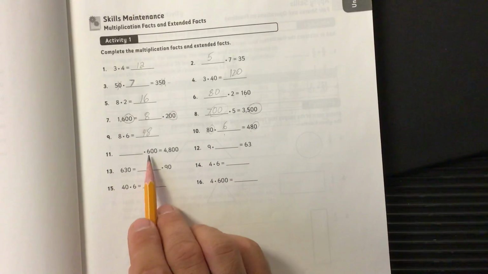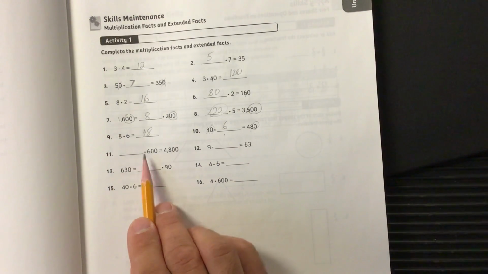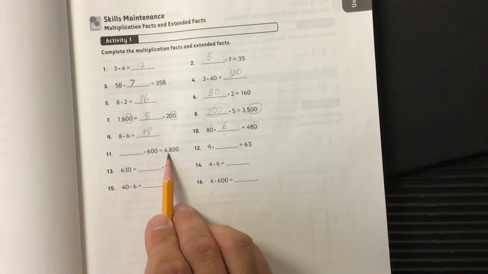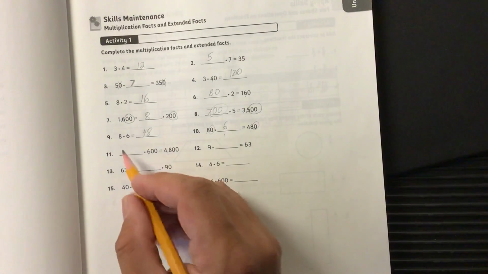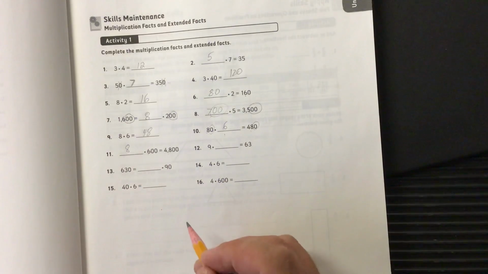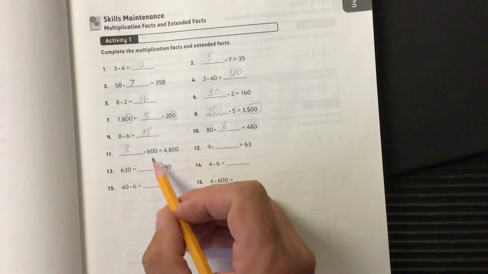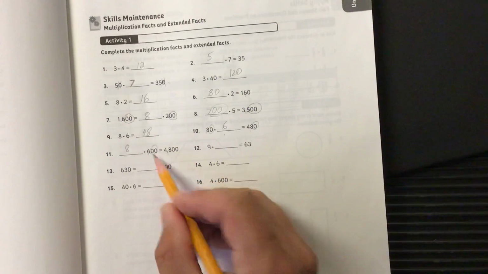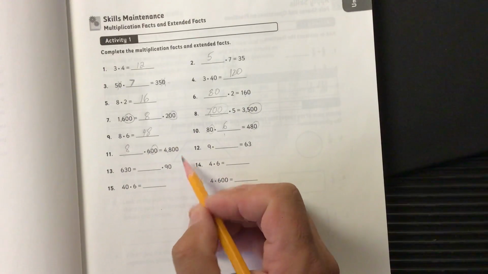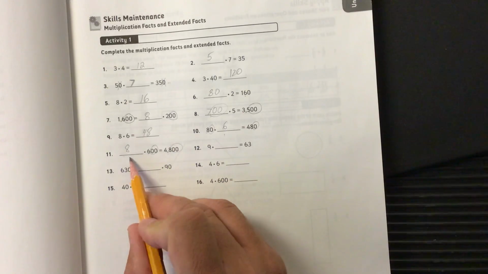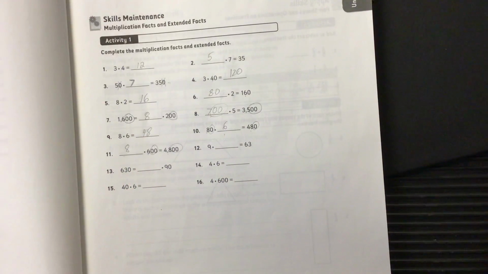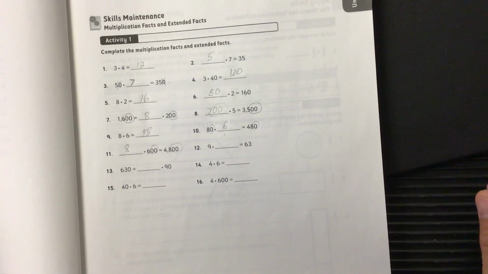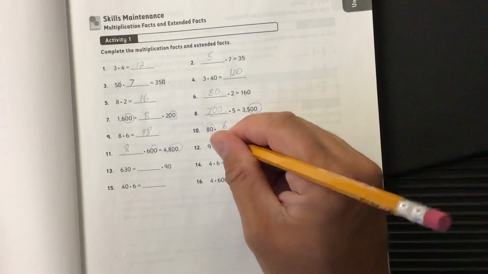Number 11. Again, I'm looking at my front numbers. 6 times what is 48? Still 8. Now check your zeros. How many zeros are in 600? 2. How many zeros are in 4,800? 2. So do I need to add any more zeros? Nope. 9 times what is 63? 7. Very good.